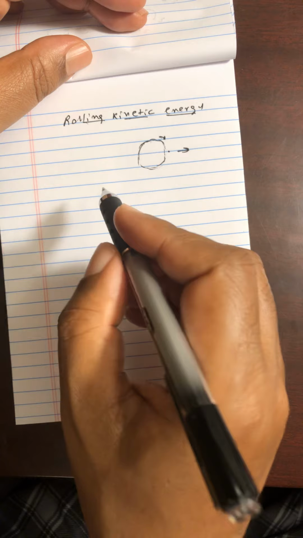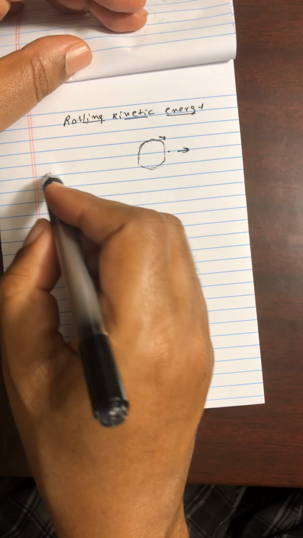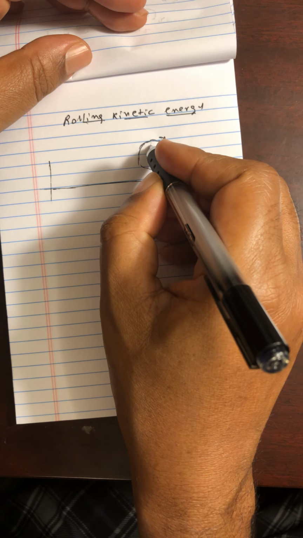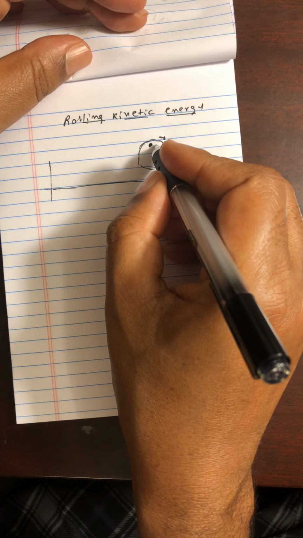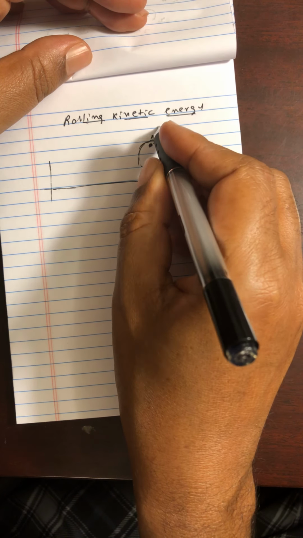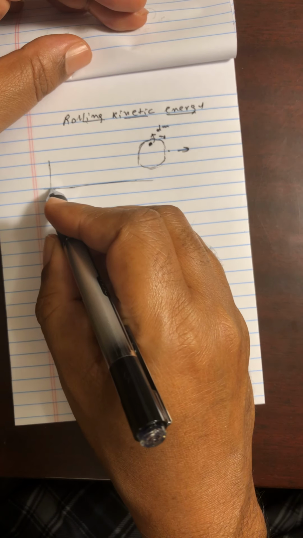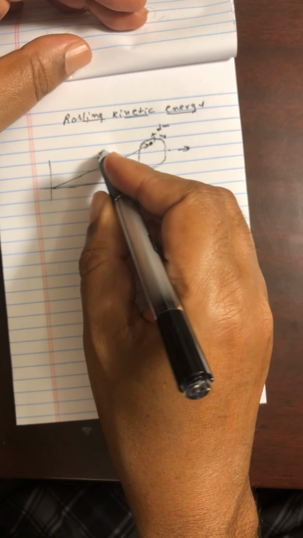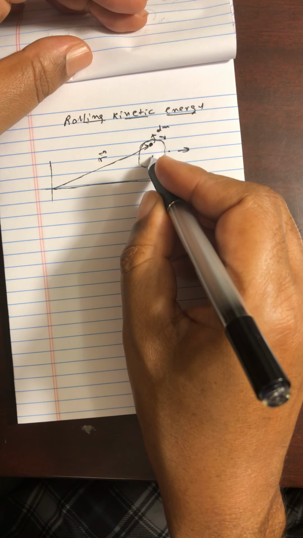So let's use the following coordinate system. Let our representative mass element be over here. This is my dm, representative mass element. Let its position vector be r, and then this is the center of mass.